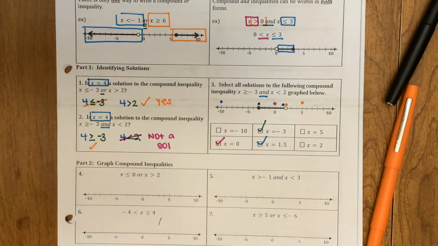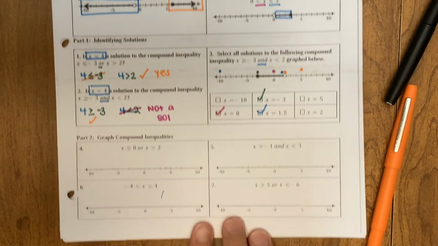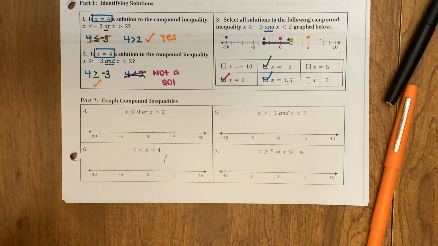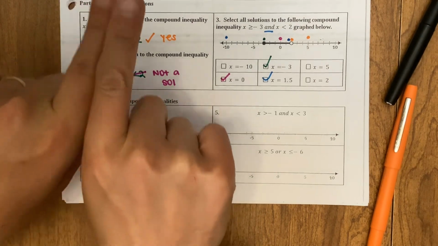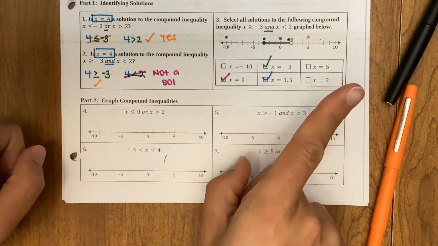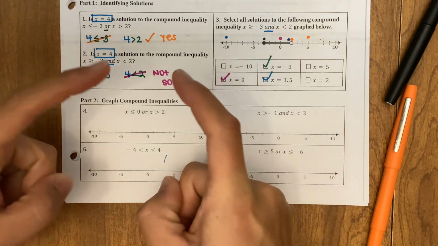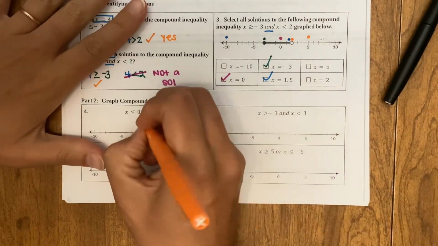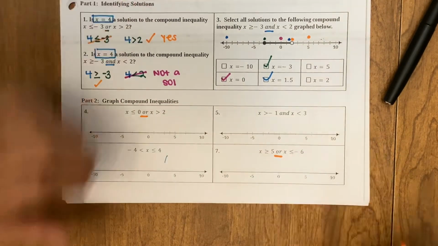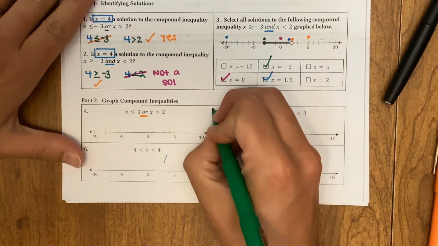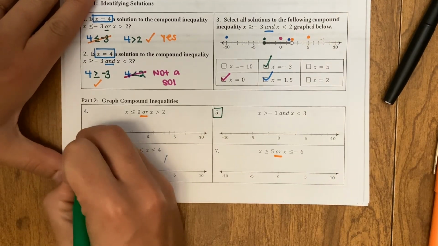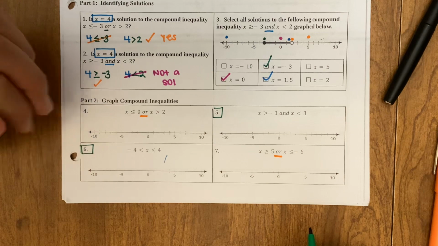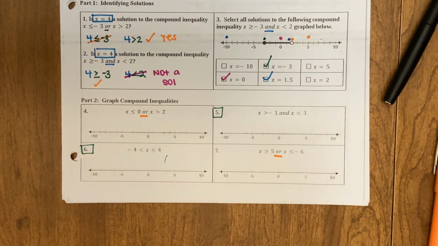Okay, so now here are our next ones. Now you have to be able to graph them. Again, you have to know that ors are going to go out and ands are going to come in. You have to know that. Ors can only be written with an or statement. Ands can be written with the word, or they can be smushed. So let's start with our ors.